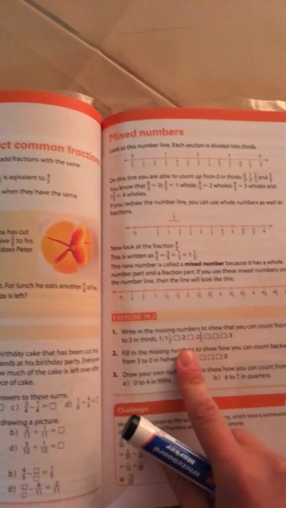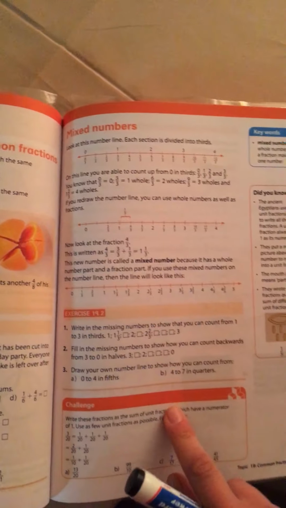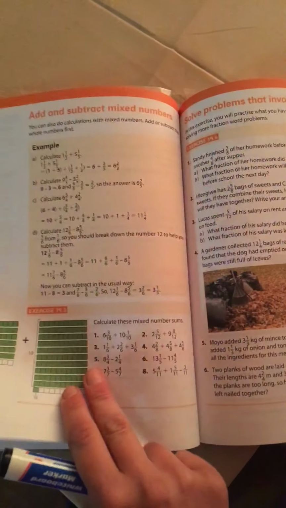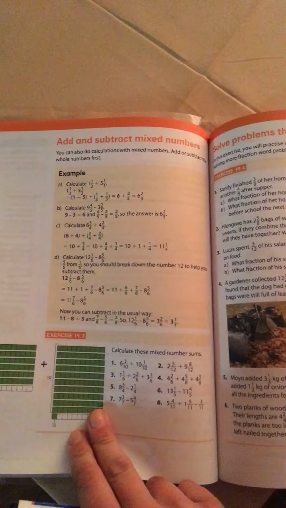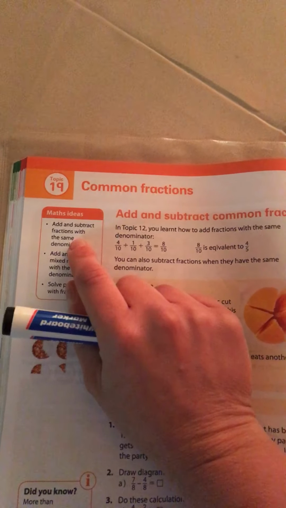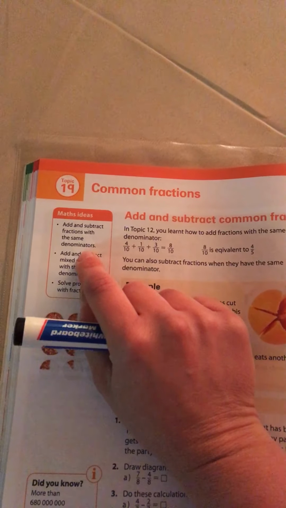So tomorrow when we're all at school, I'm going to explain mixed numbers. And then on other days, we're going to do some more mixed numbers and solve problems that involve fractions. And it's only 4 pages, this topic. Then we'll go to the next one. So today, what we're going to do is add and subtract fractions with the same denominator.